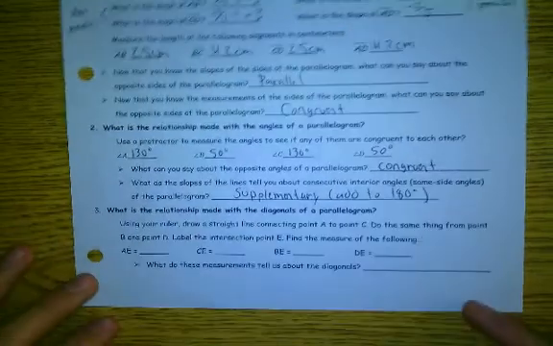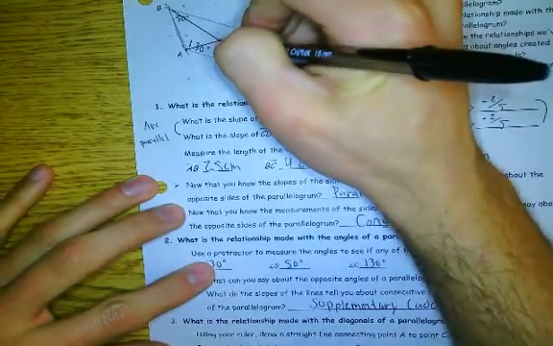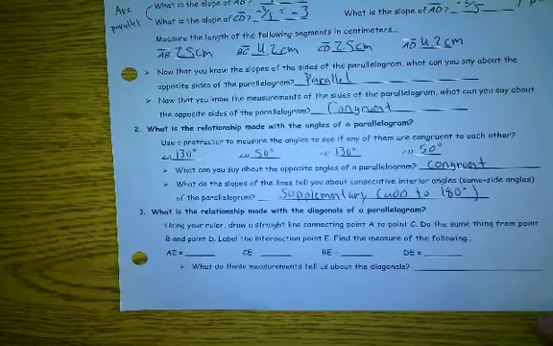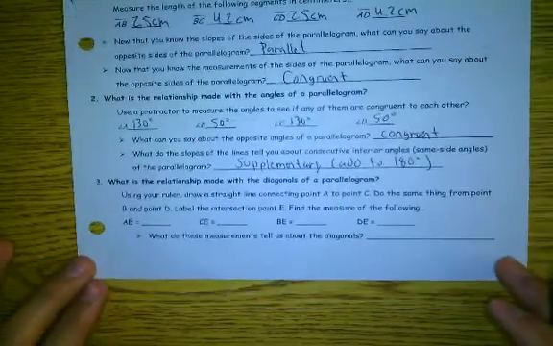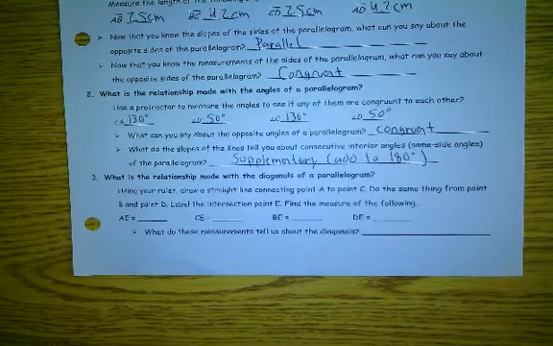Alright, there's B to D. Alright, it says label the intersection point as E. So this point right here is going to be E. And now measure all of the following. So here's what I'm going to do. I'm just going to call on you and you're going to tell me what you get. Okay? Alright, I need Josh. What's the measurement of AE?